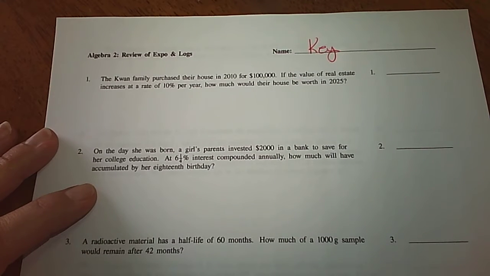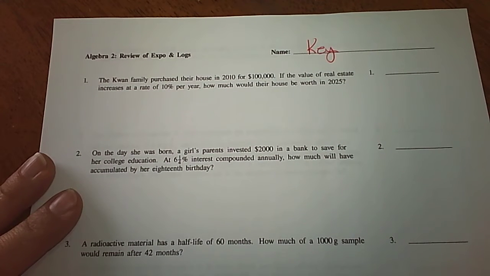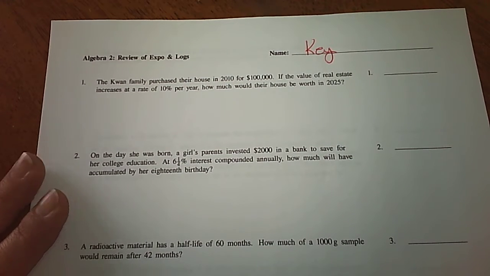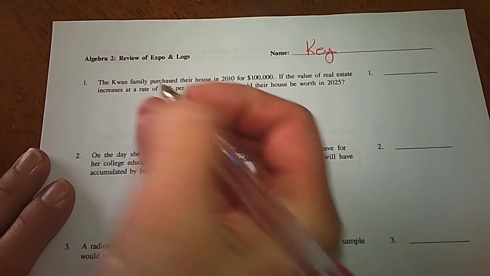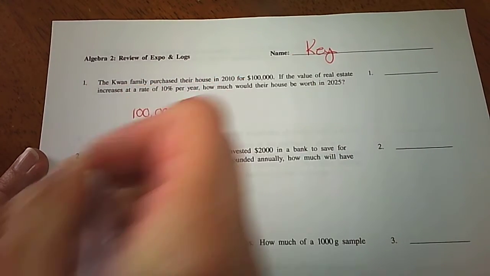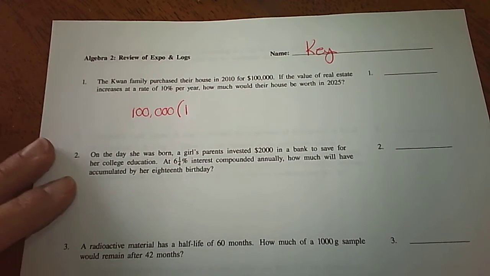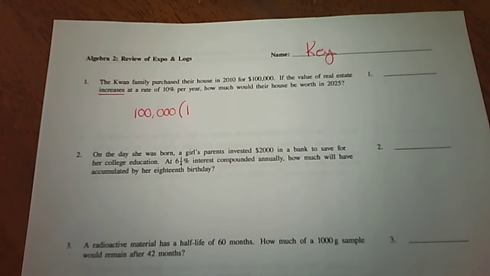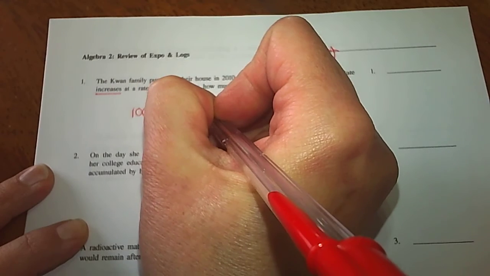And the first question says, the Kwan family purchased their home in 2010 for $100,000. If the value of real estate increases at 10%, how much will the house be worth in 2025? All right, so you always start with what was the original amount? And the original amount was $100,000. So I'm going to write that down first. Then a parenthesis, then a 1. That never changes. Now you have to decide, is it increasing or decreasing? It says increasing. So 10% means we're going to add, because it's increasing, 10% would be 0.10.